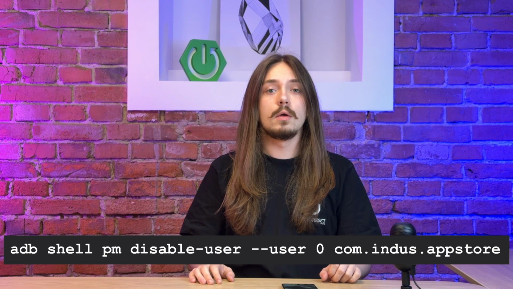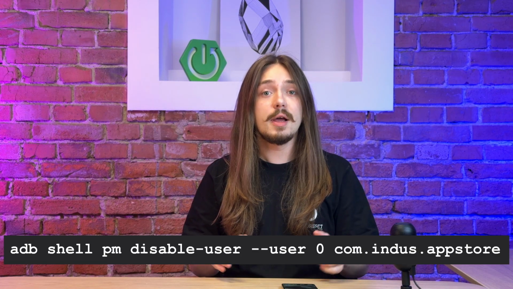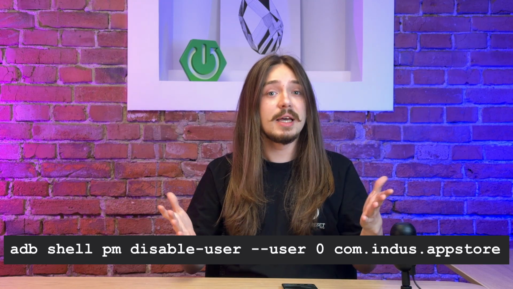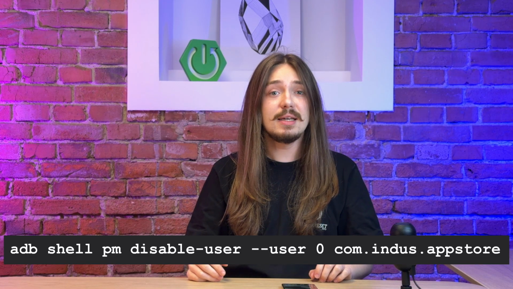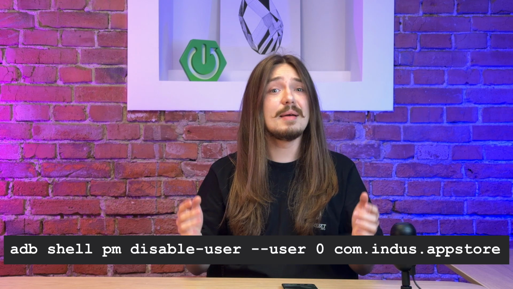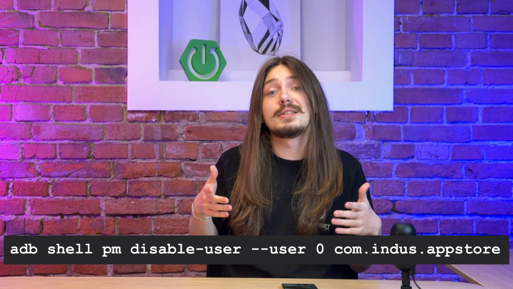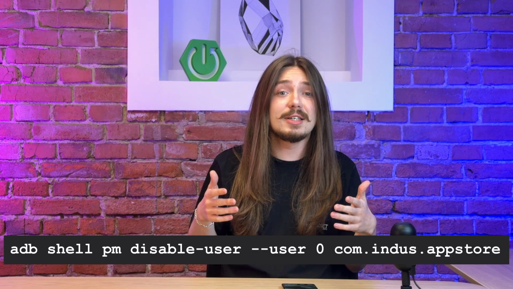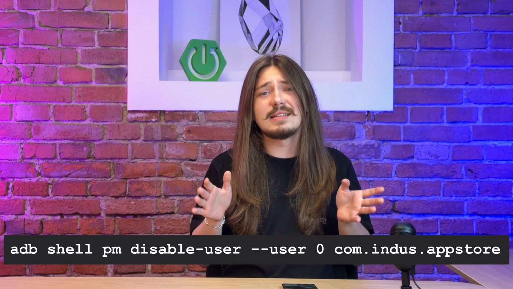After that, the icon disappears from the home screen and the app won't launch, though physically it stays in storage. For those who want to go further, there is an ADB option. If you know how to use ADB, the command for a full disable is right here. Requires USB debugging and a computer. For most users, the settings level disable is enough.